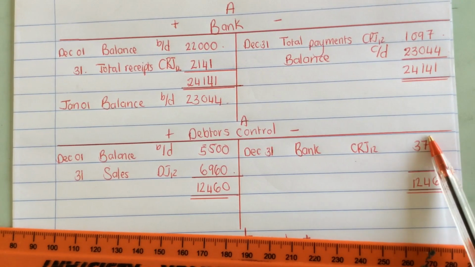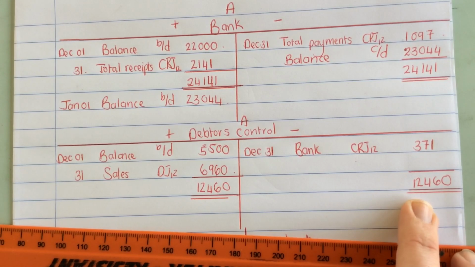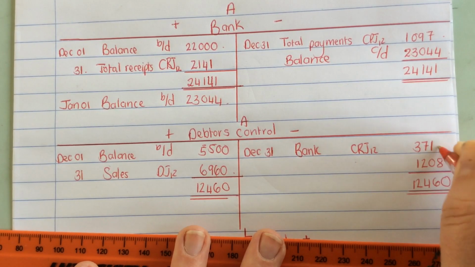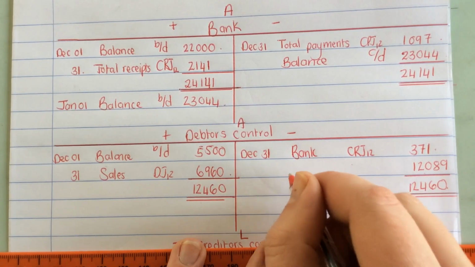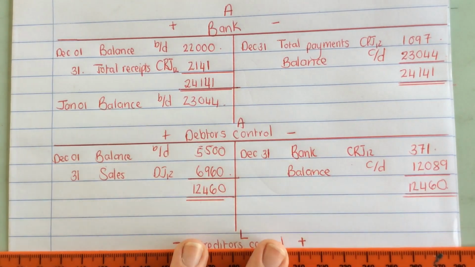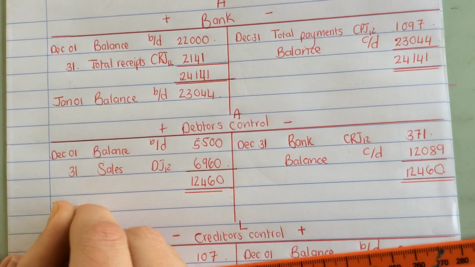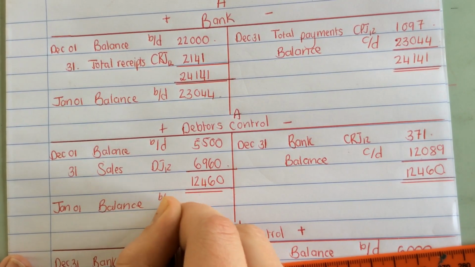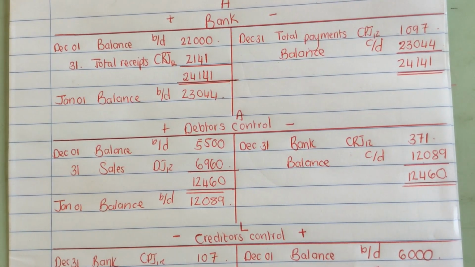Find what's missing. What do I need to add to 371? So you take 12,460 minus 371, 12,089. If you now add these two up, you'll get 12,460. What do I call this amount? Carried down. Then you take it to the opposite side on the first day of the next month. January the 1st, balance brought down because it's your opening balance for January. 12,089.